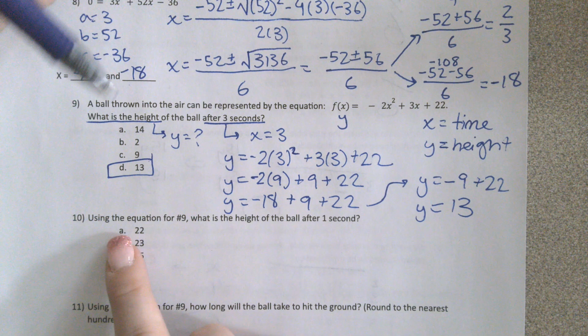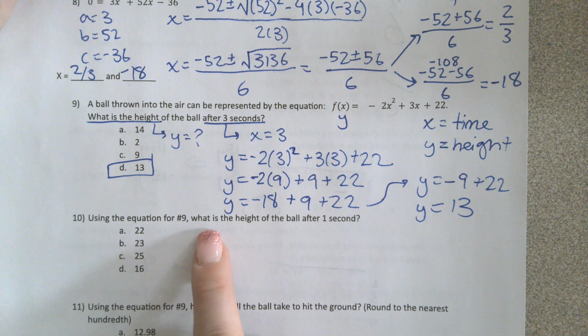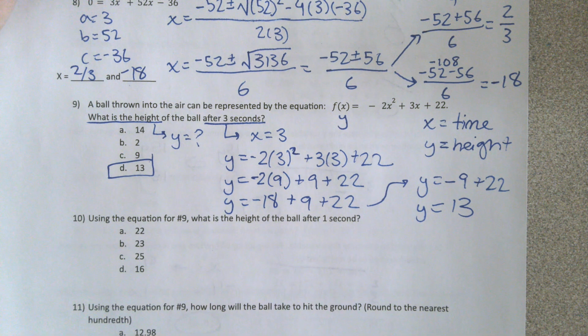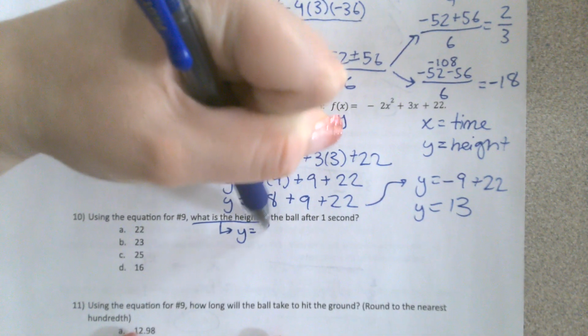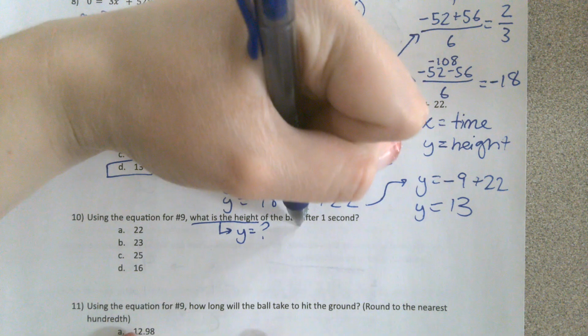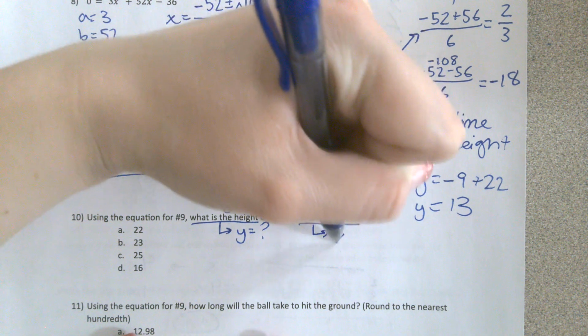Number 10. Using the equation for number 9, what is the height of the ball after 1 second? So again, what is the height? y equals question mark, we're trying to figure it out. After 1 second, when x equals 1.